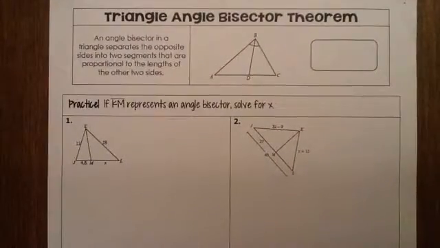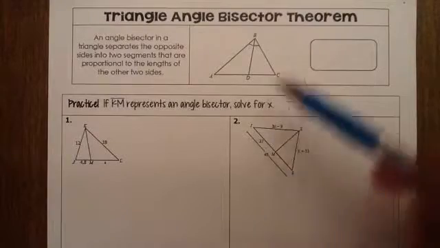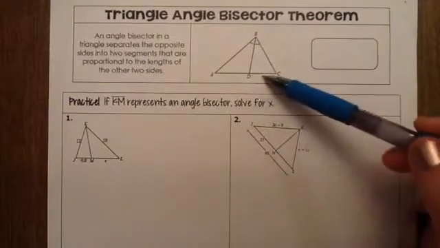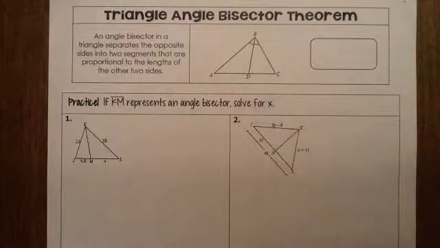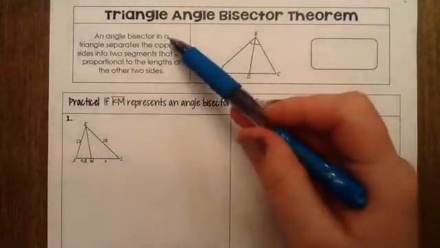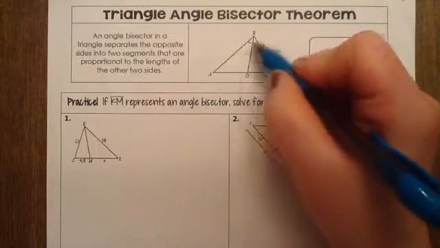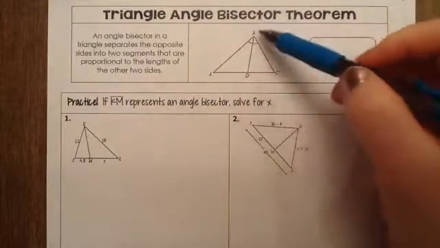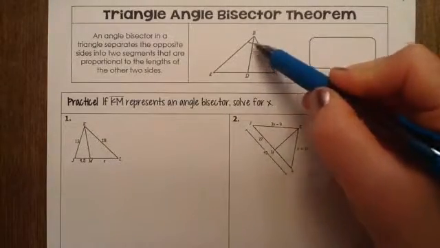The last thing I want to look at is the triangle angle bisector theorem. An angle bisector in a triangle separates the opposite side into two segments that are proportional to the lengths of the other two sides. So here, this bisector creates two equal parts. Well, not necessarily. Here, it could possibly. It creates two equal angles.